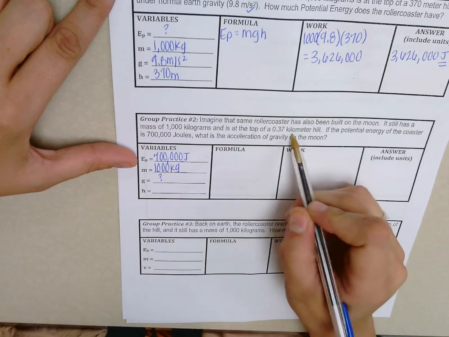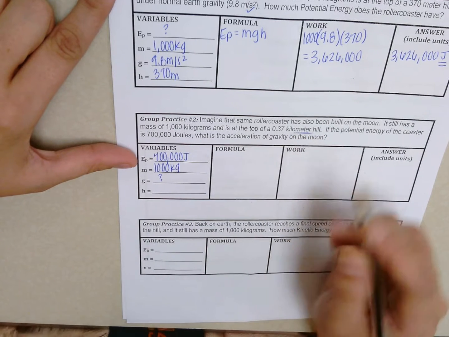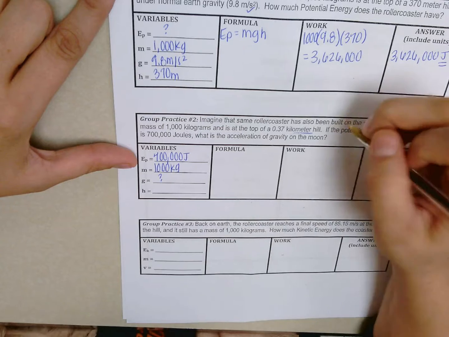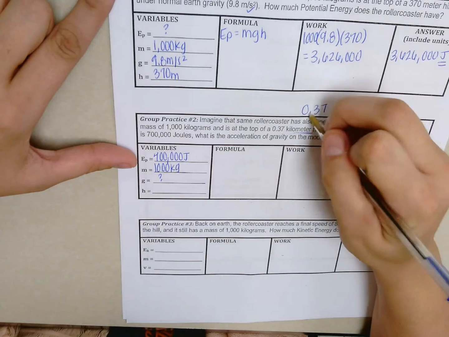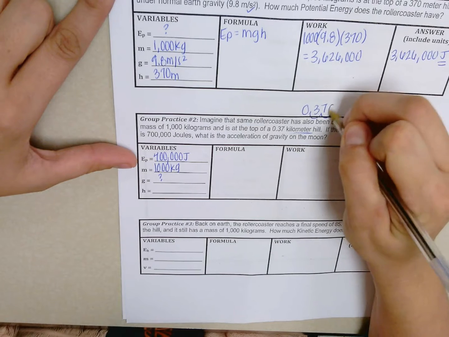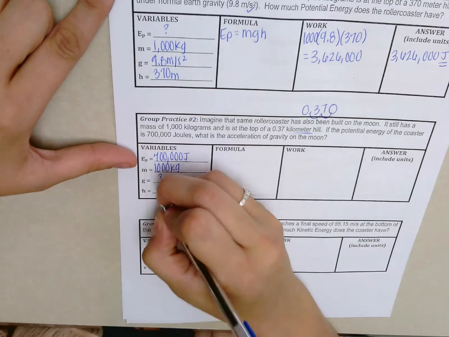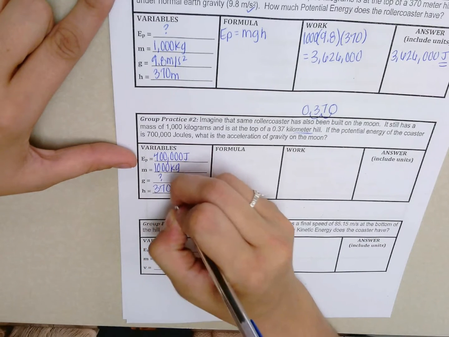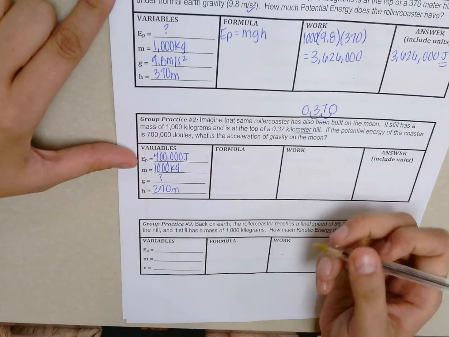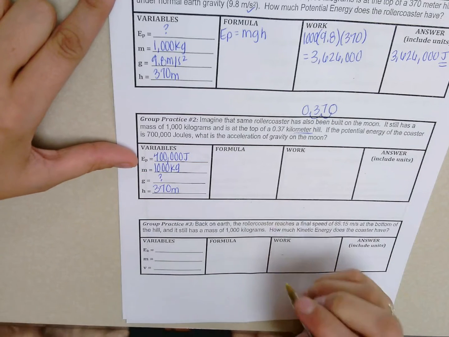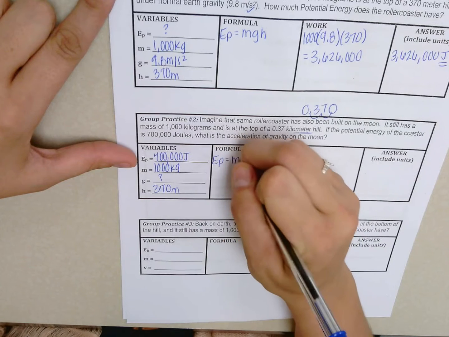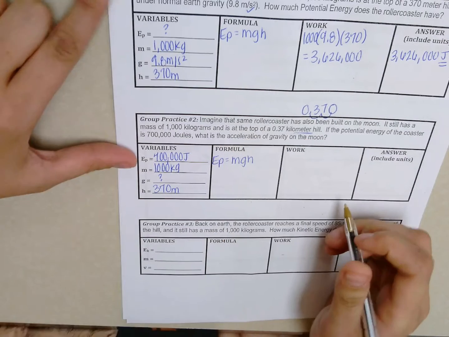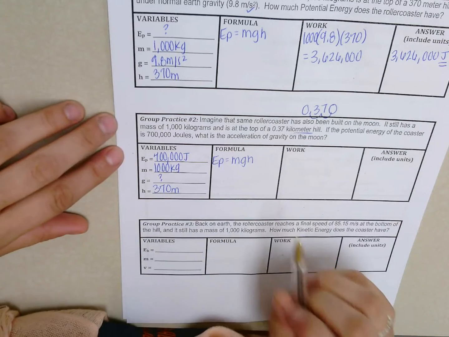Now, do you see how this says kilometers? We need this in meters. All we have to do with that is the hopping method, 0.37. All we're going to do is 1 hop, 2 hop, 3 hop. That'll bring us to 370 meters, just like in this first problem up here, okay? So, for the formula, same thing. Potential energy equals mass times gravity times height, but we don't know this gravitational force, okay?